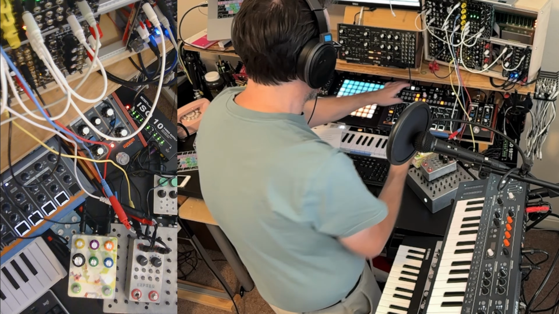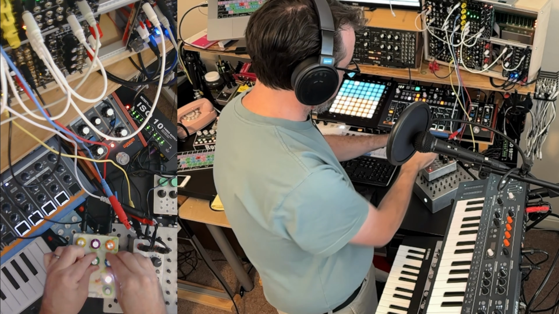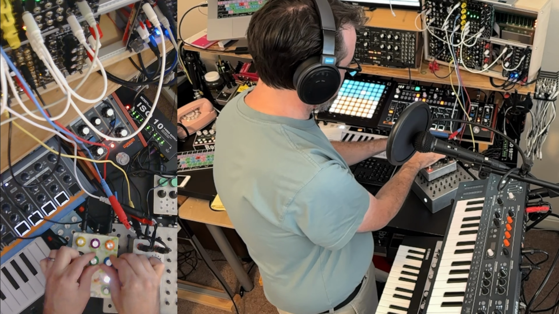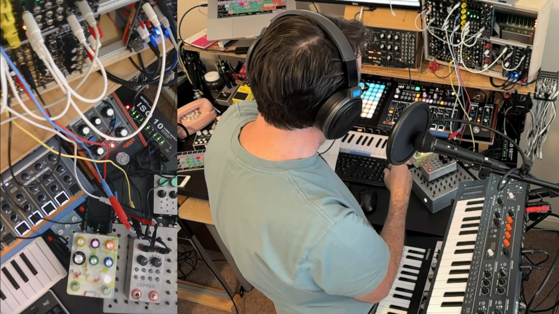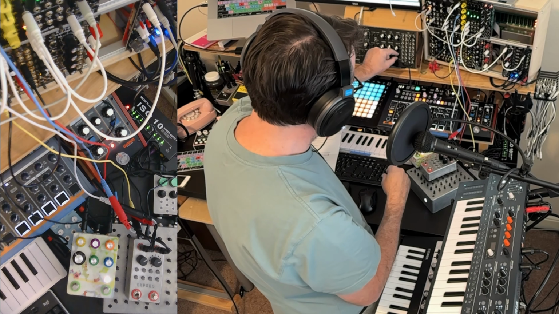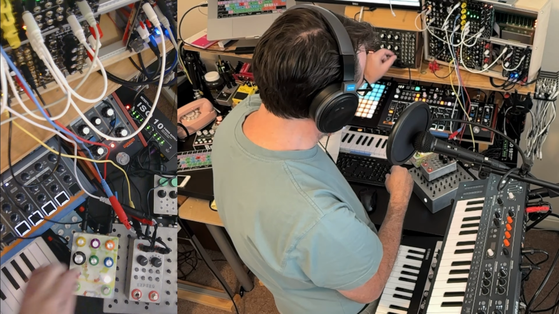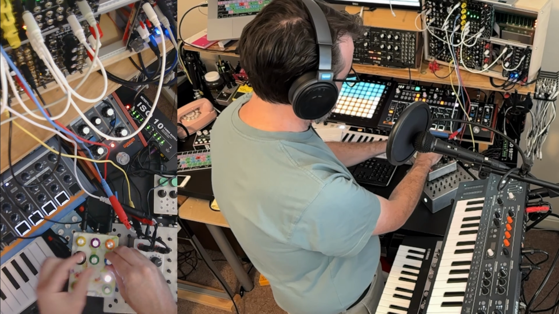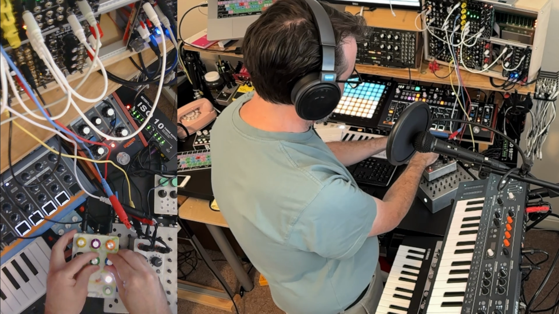Let's take the volume on that down. This is the Labyrinth again, just the noise circuit. Just making a kind of a hat or something. Nice.